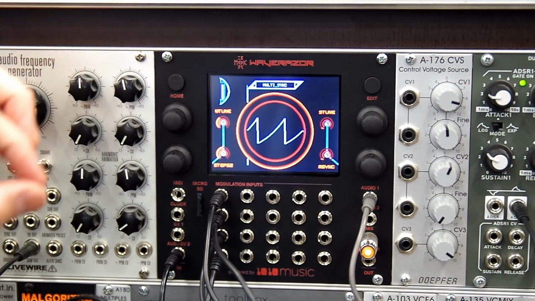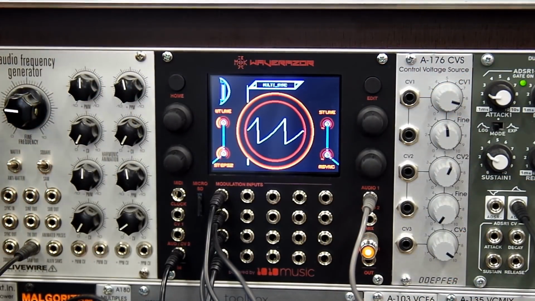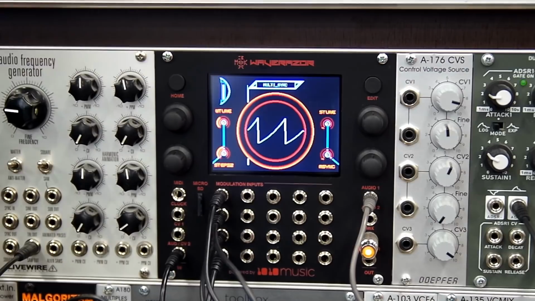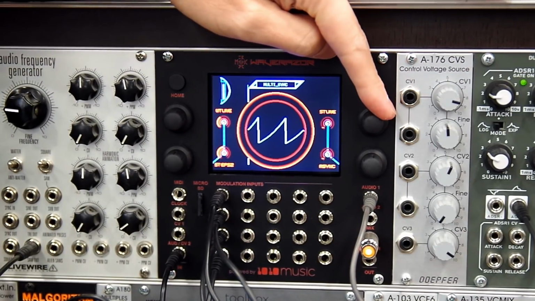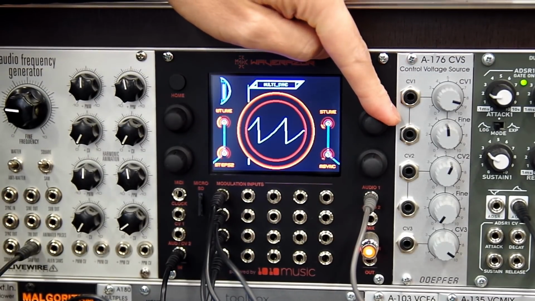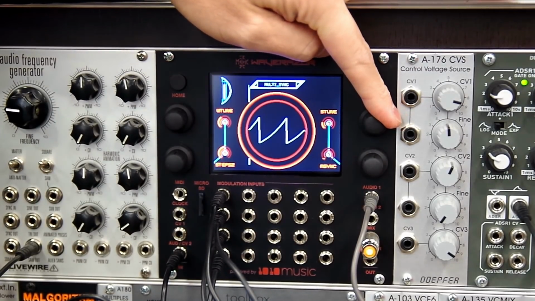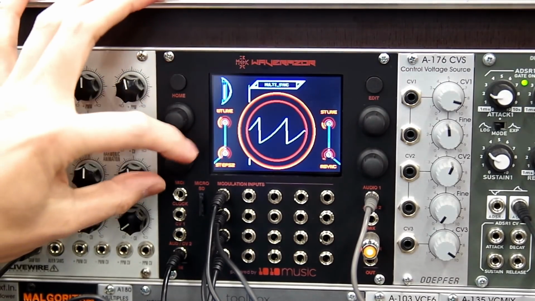We've got a multi-sync patch here that, let's turn it up here. Right now it's a sawtooth wave, but we can start splitting it apart in the tuning of the different fractions. And then I can start changing the frequency of the slicing.